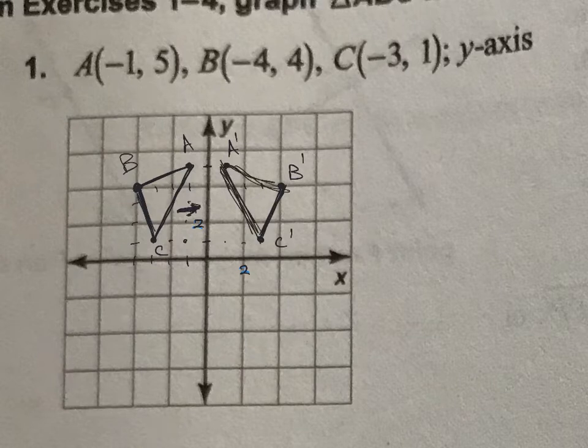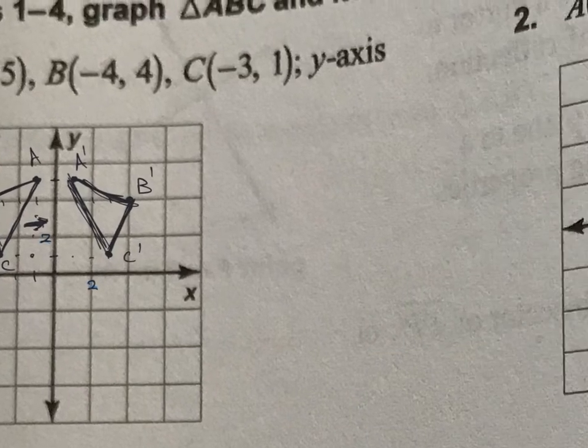And then you should look at it and make sure it looks like it has been reflected. That's pretty good. It is awesome. I love it. Everybody do number 2. Graph it, please.